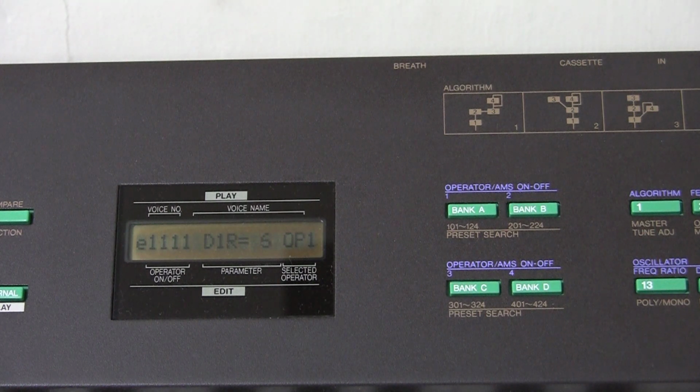Well, I think that's enough for one lesson. Play around with those settings and get comfortable with them.